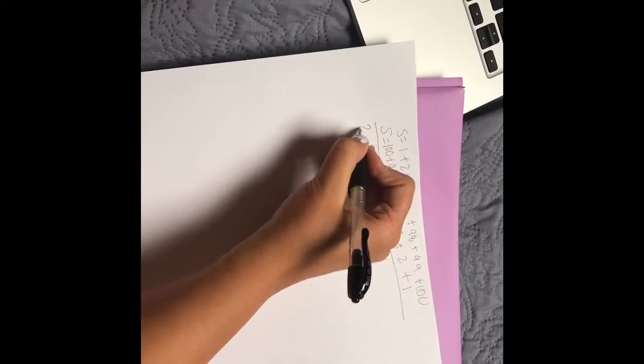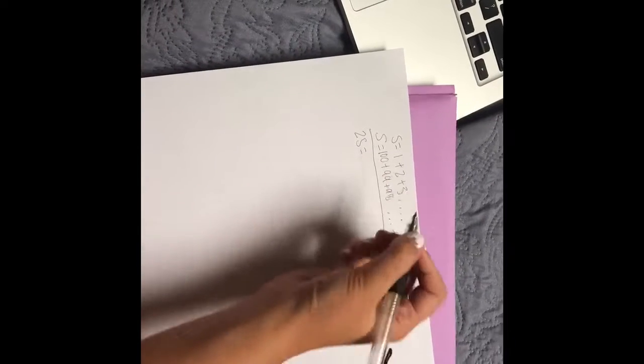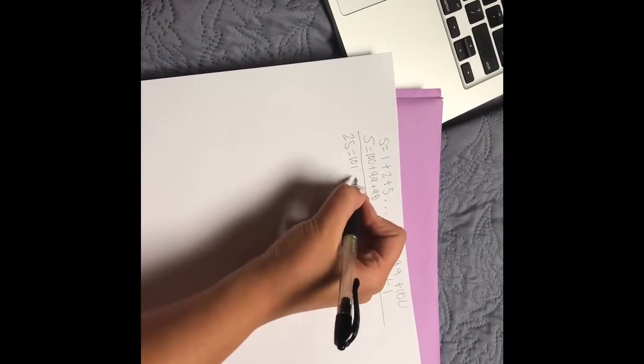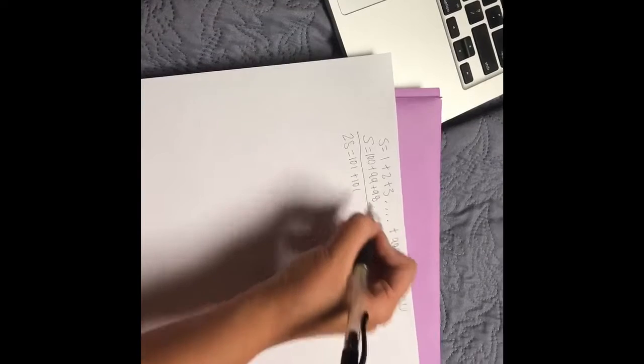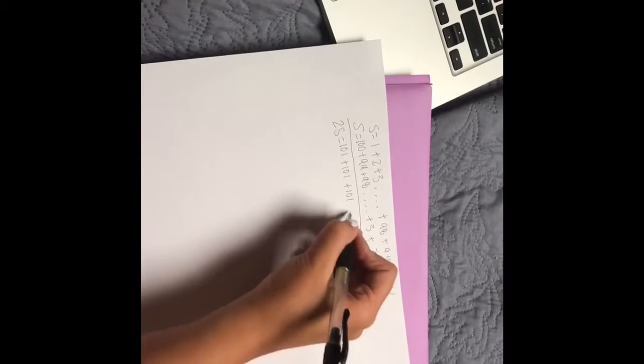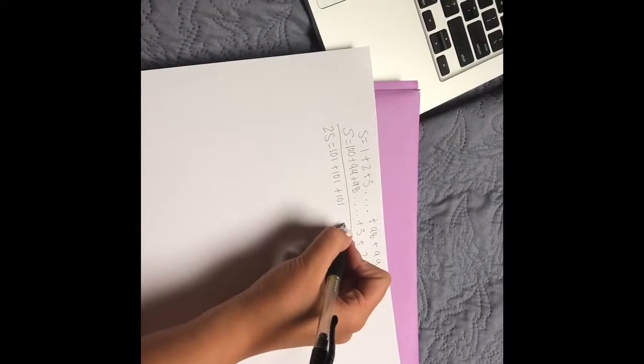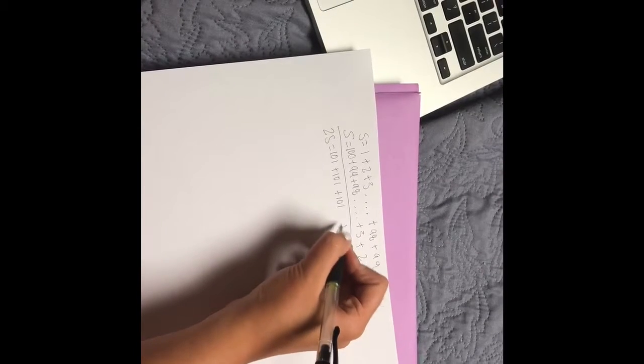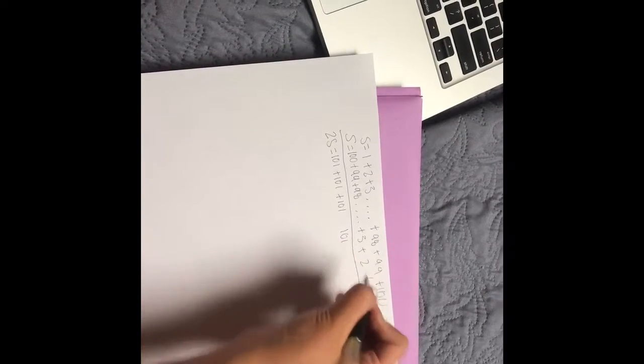And then, this is what he finds out. 2 times the sum equals 101, and as you can see, the pattern continues where everything adds up to 101.